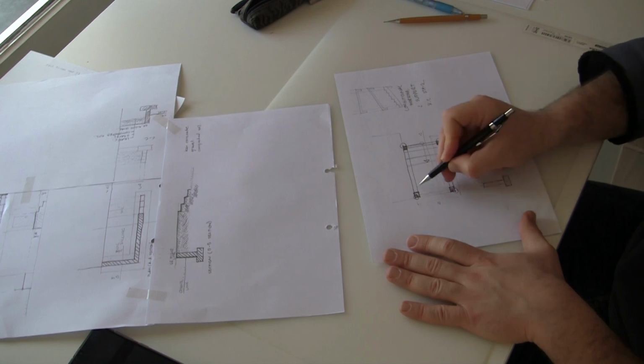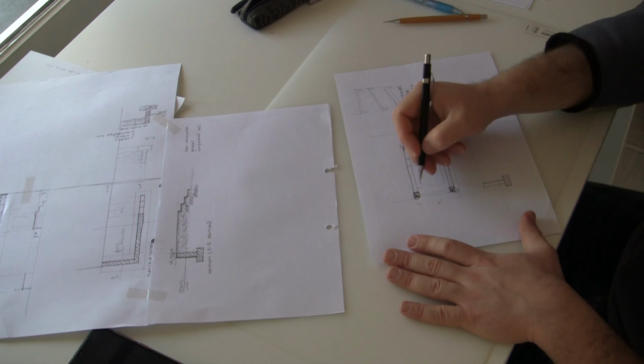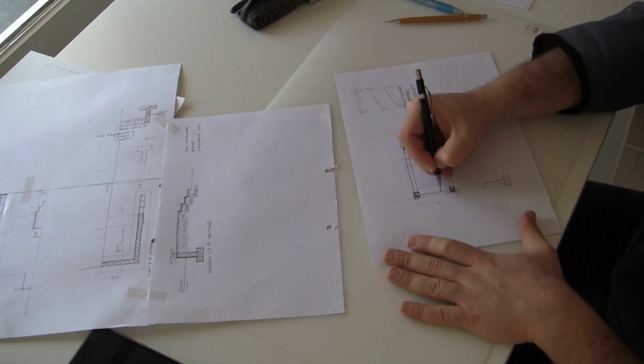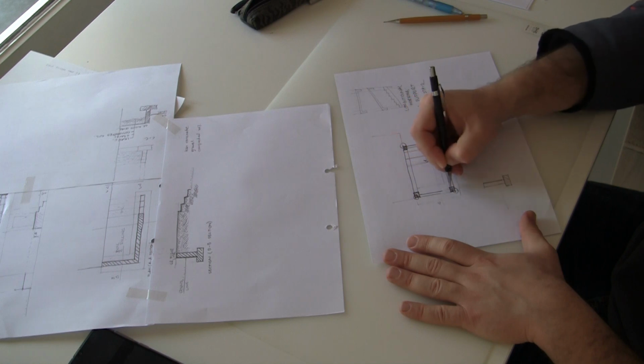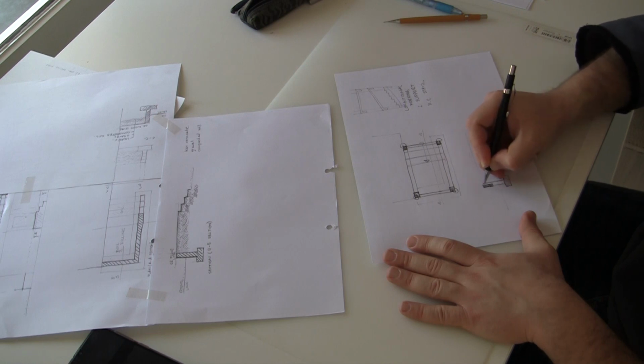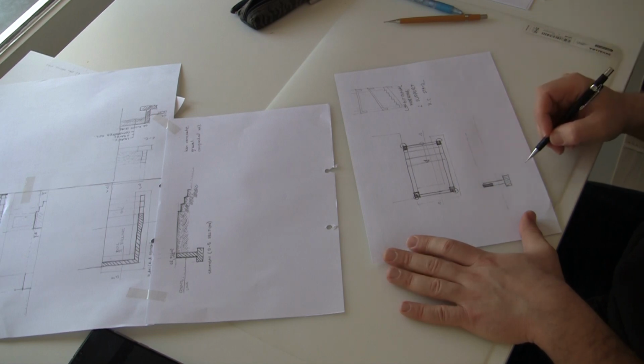This is my strip foundation. But the column is in the background, so I don't hatch it. The column is connected to the other column by a beam passing from here. I will draw that beam. Here's that beam, like this.